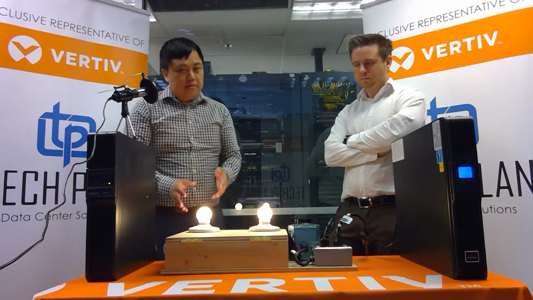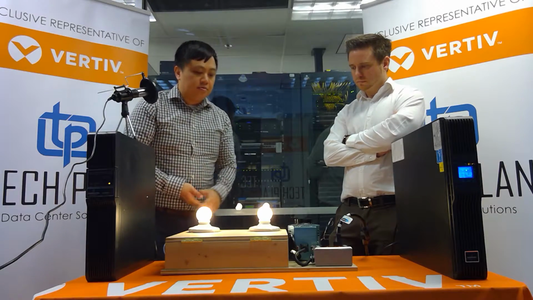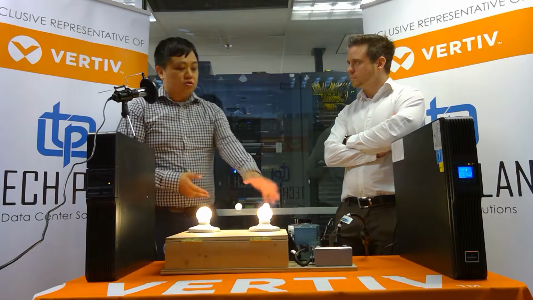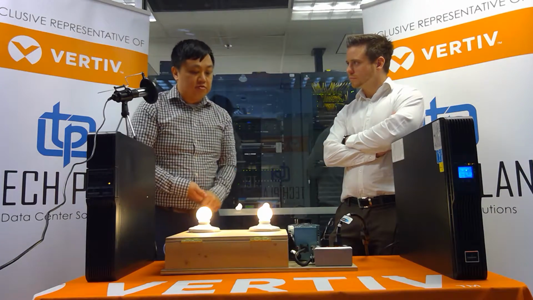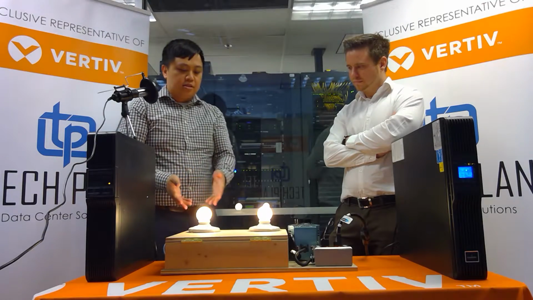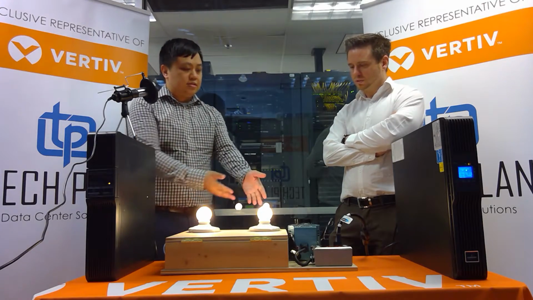You can see there's a little bit of a flicker here on the Line Interactive side, where the online double conversion is rock solid. There's no switching that occurs on an online double conversion, where a Line Interactive actually has to sense it and react to it. So there is a switch time involved here, where this is actually zero.